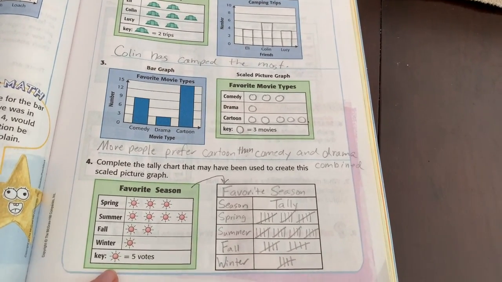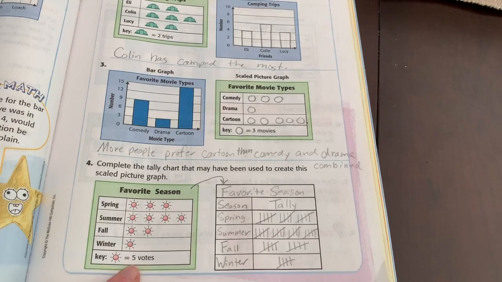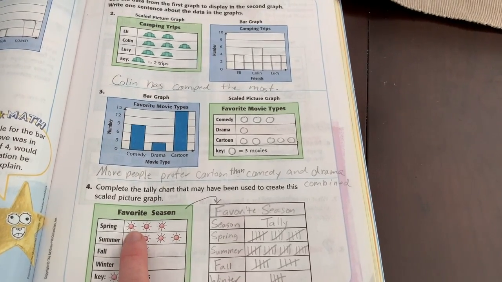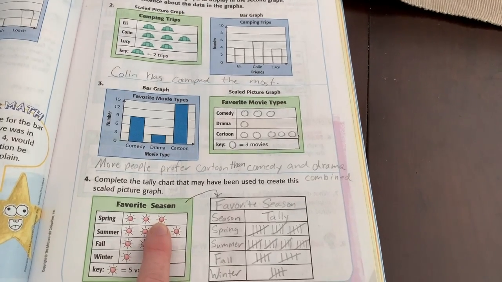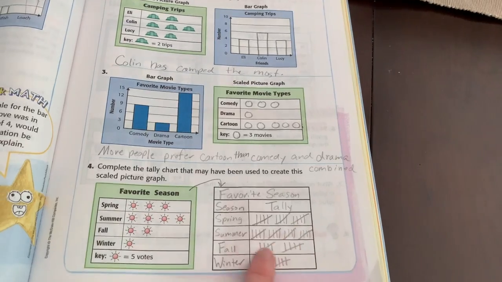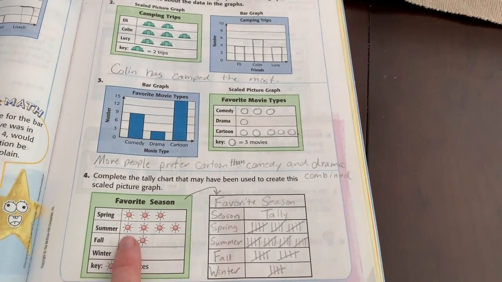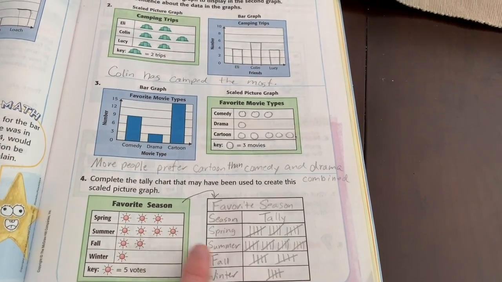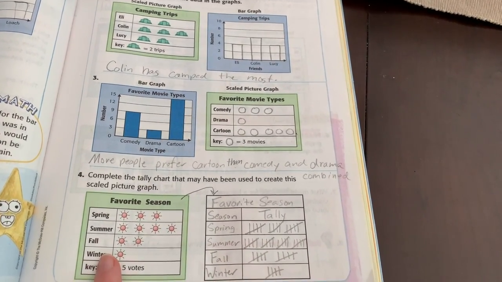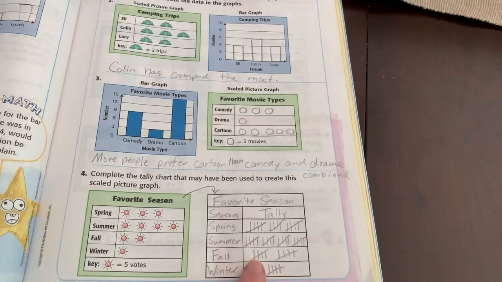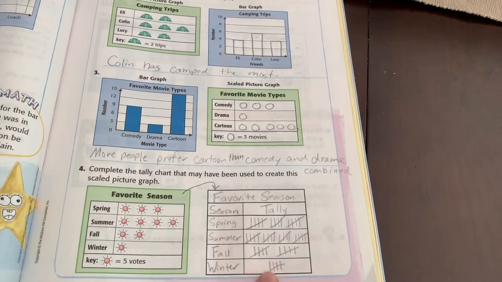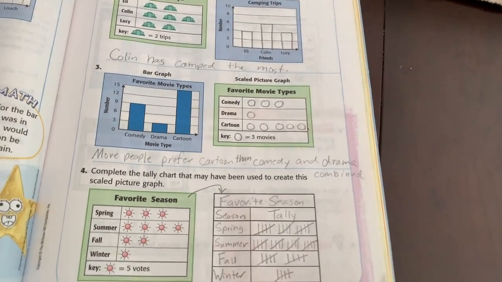I see that one sunshine here represents 5 votes. So spring had 5, 10, 15 votes, so I did 5, 10, 15 tallies. Same thing with summer. Summer had 5, 10, 15, 20, so 5, 10, 15, 20. Fall had 10, so I drew 5, 10, and winter had just 5, so 5 tally marks here.